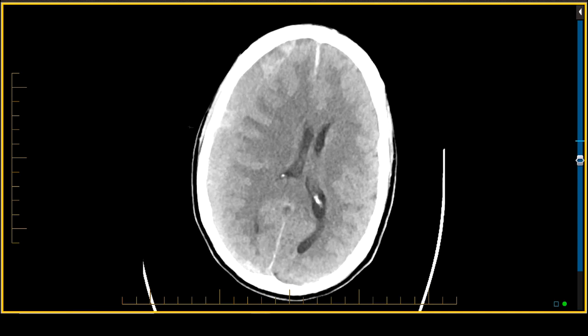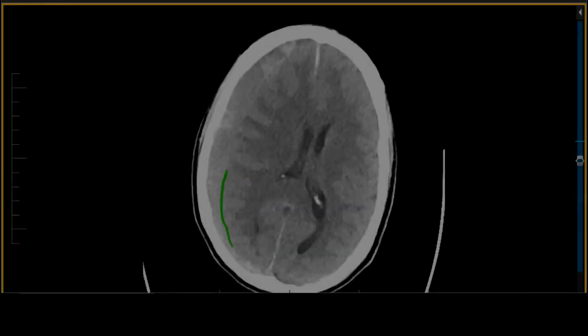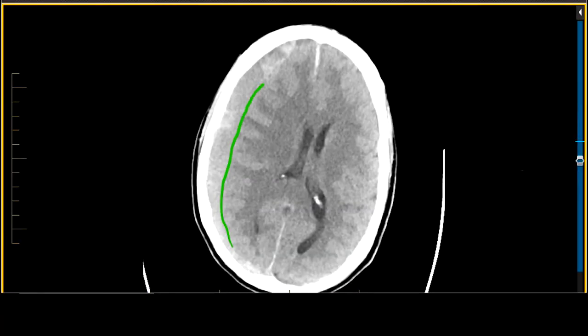As you can see more clearly in this example, the juxtacortical white matter does not go all the way out to the periphery, and therefore this is yet another example of an isodense subdural hematoma. Let me draw the cortical margin for you. Here you can see the edge of the cortex.